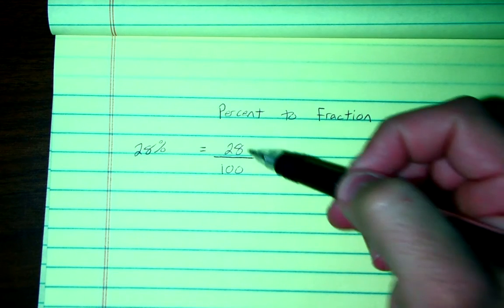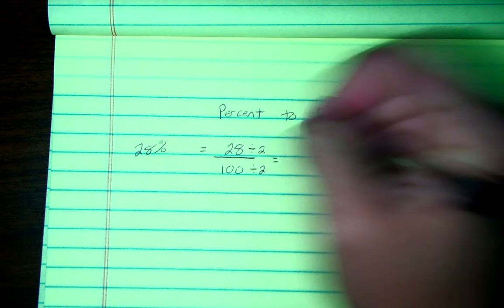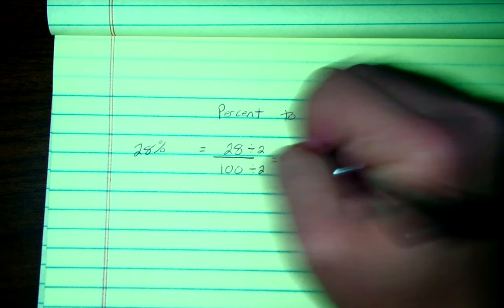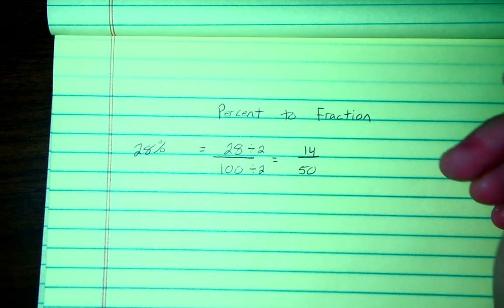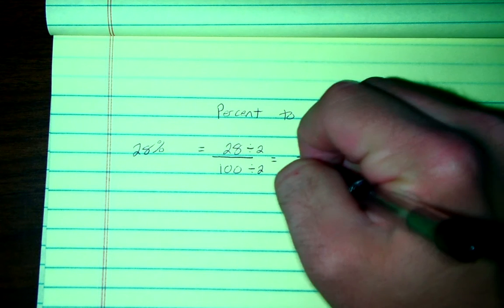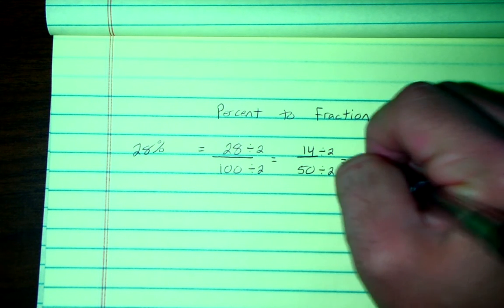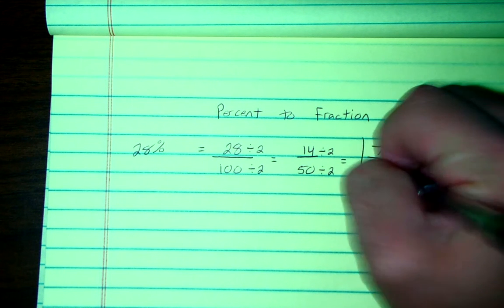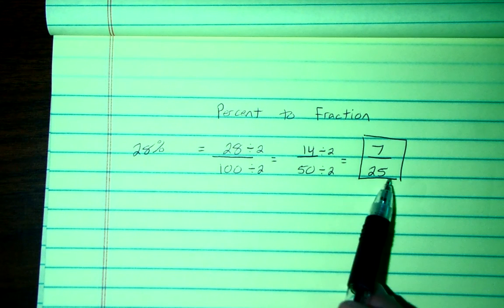Now, if you notice, they're both even numbers, so you can divide by 2. So let's go ahead and do that. So half of 28 is 14. Half of 100 is 50. Would you look at that? They're still even numbers. Divide by 2 again. So that would give you 7/25. There you go. Percent to fraction.